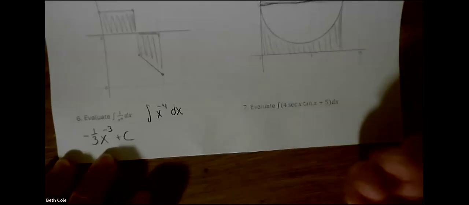So we want to add 1 to the power. It's going to become -3. And so in front, I want to put a -1/3. Sometimes the answer choice might look like that.